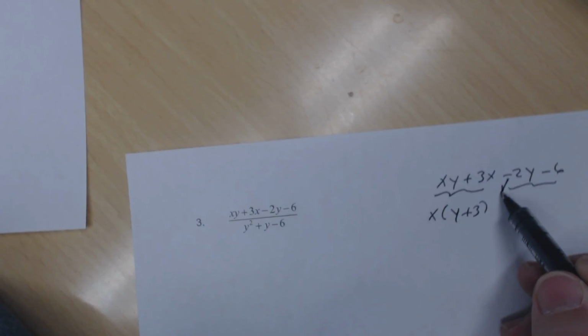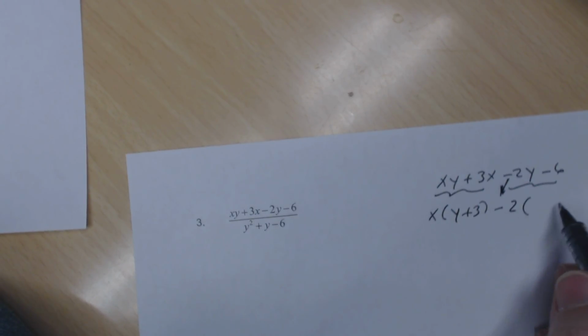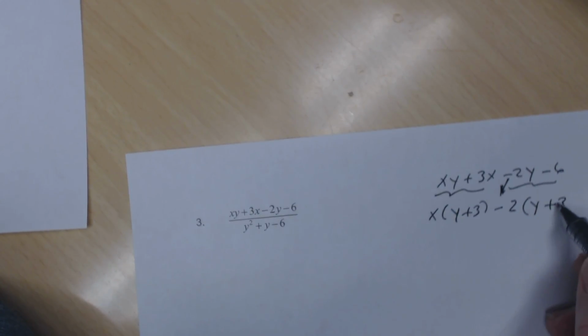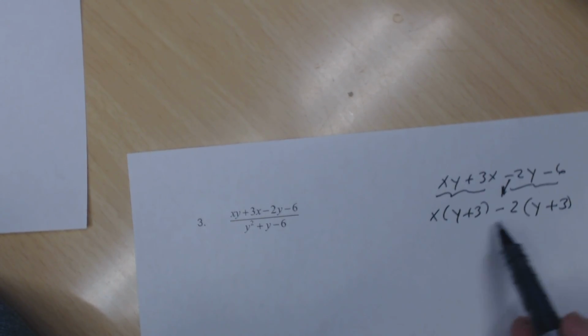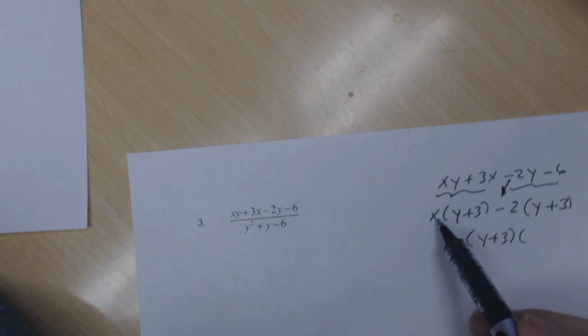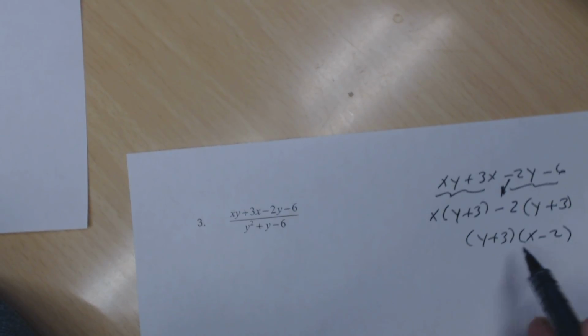From the second group, remember you factor out that negative component, so it'll be negative 2. And when I factor out negative 2 times y is a negative 2y. And a negative 2 times a positive 3 is a negative 6. And so you factor out the y plus 3. When you factor out the y plus 3, you're left with an x. Factor out the y plus 3, you're left with the negative 2. All right, so that's my numerator.